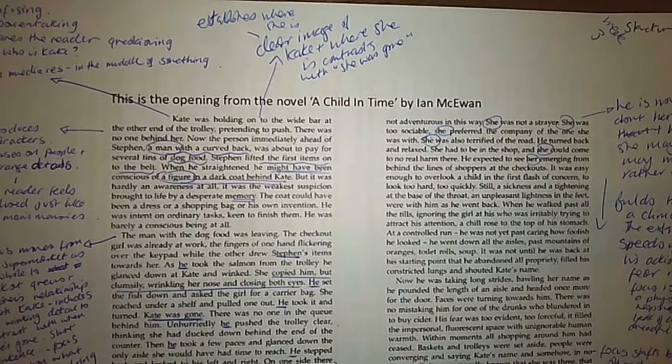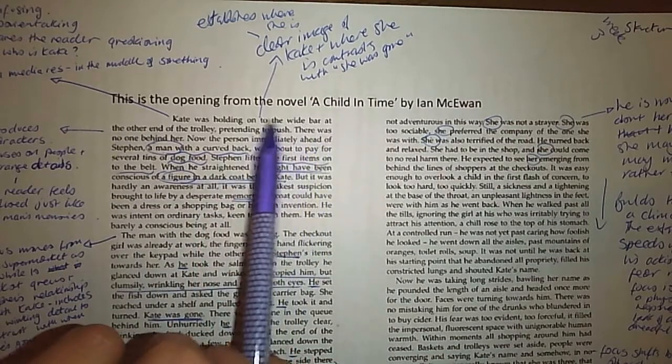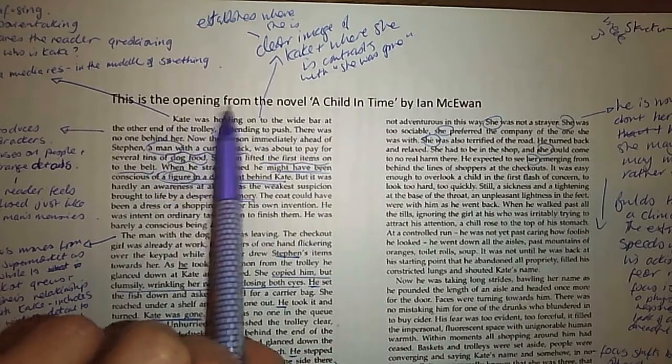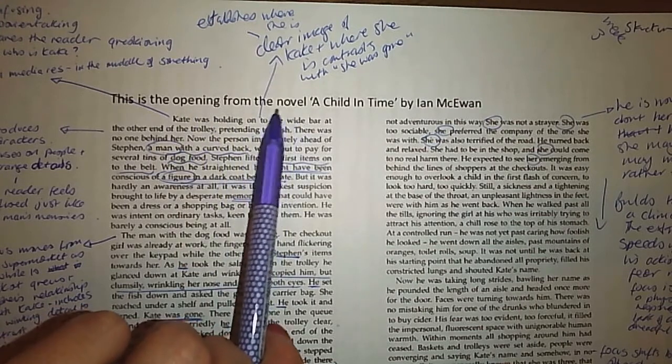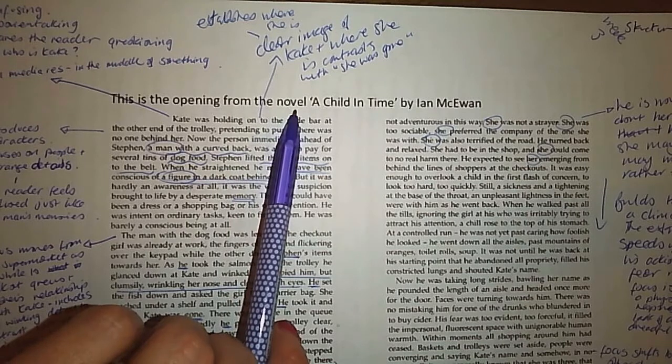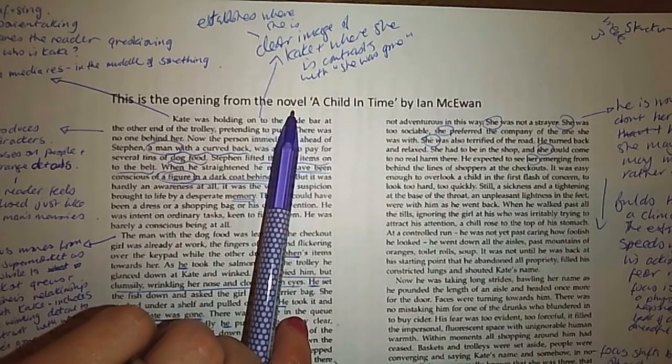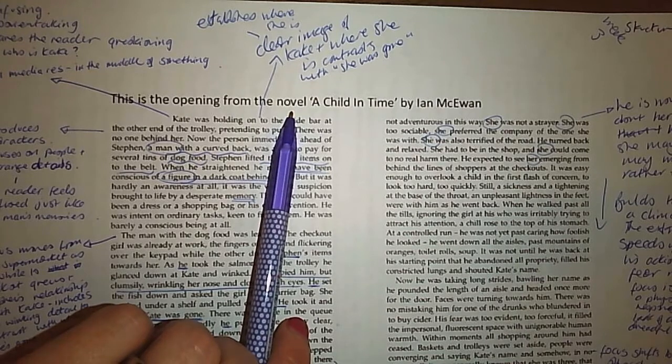The other thing that's worth paying attention to is it will always tell you a little bit about the extract, and here we find out that it's from the opening of a novel. So if you're reading the beginning of a story, you're going to want it to establish time, place, setting, characters, those kinds of things.